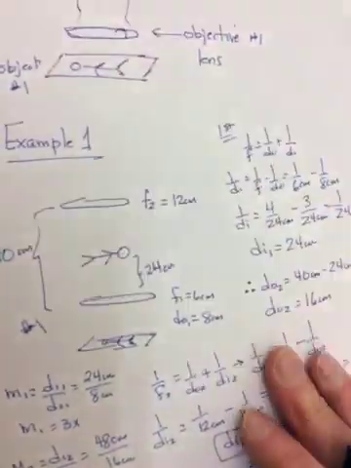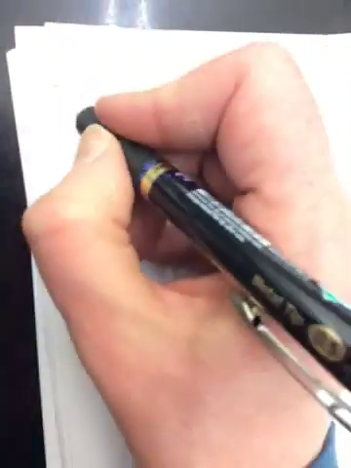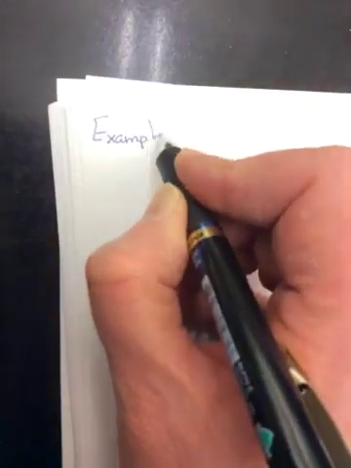I'm going to give you a second example to try here, and then there's one in your textbook. So example number 2, there are 2 lenses. I'm trying to find the edge of my page. Whoops, why is this not writing? Okay, I only have 2 minutes here. Pen, be good. Example number 2.